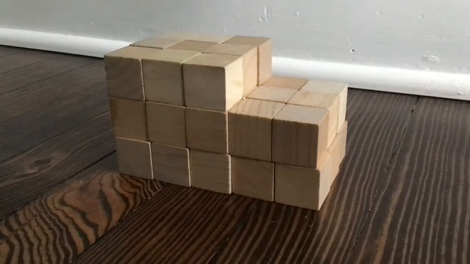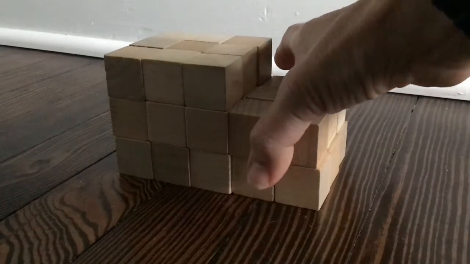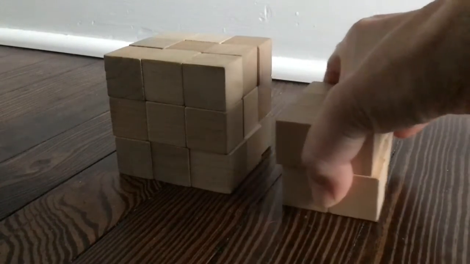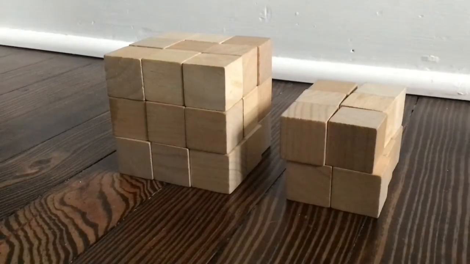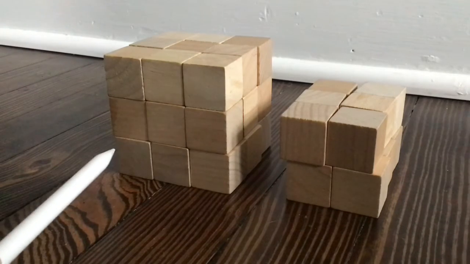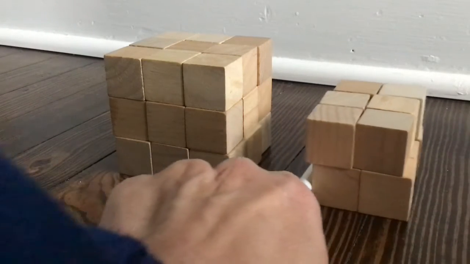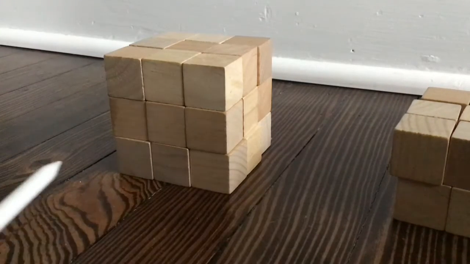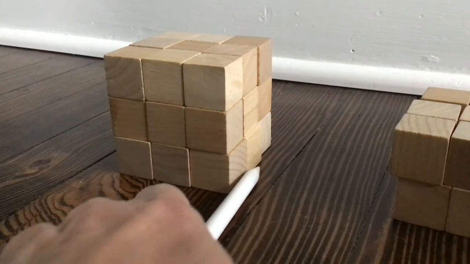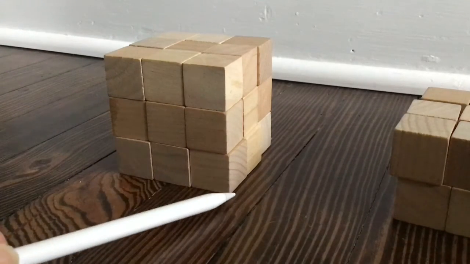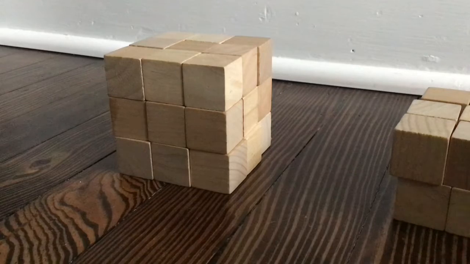So for this composed figure, if I slide these two pieces apart, then I can find the volume of each of these separate boxes. I'm going to slide this one over so we can see this one. We have 3 inches long, 3 inches wide, and 3 inches tall.